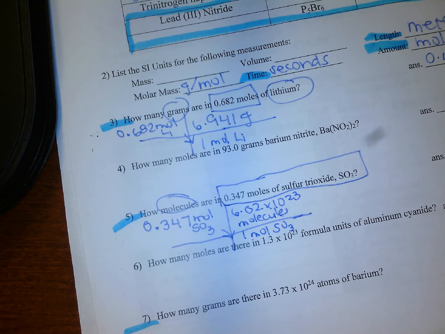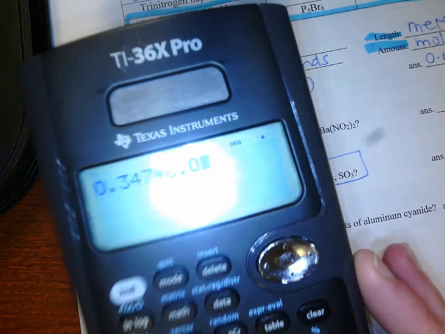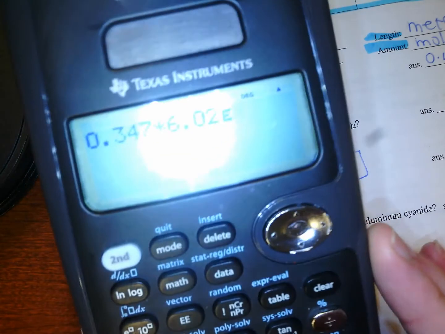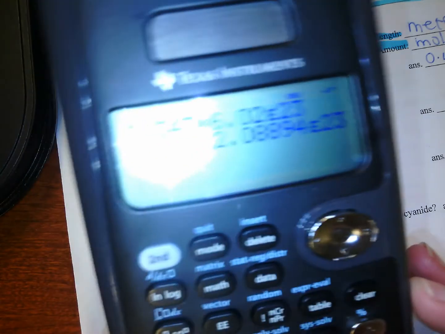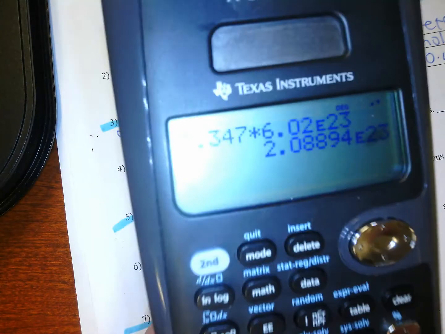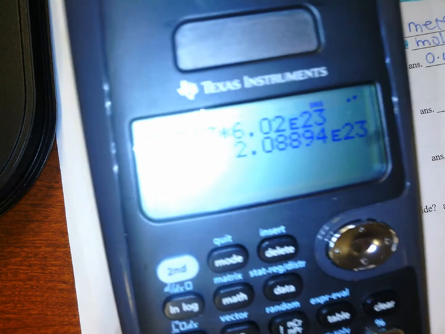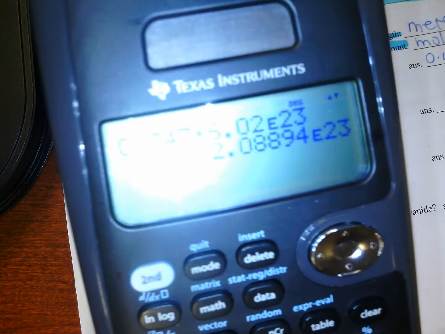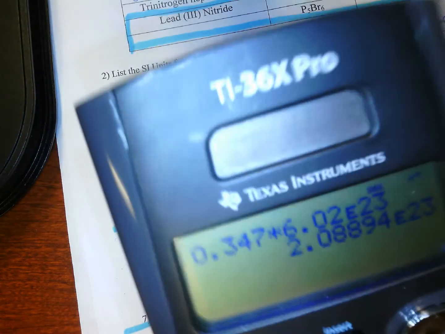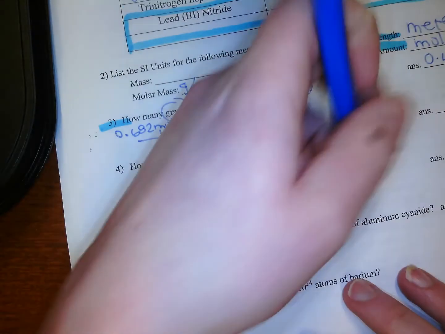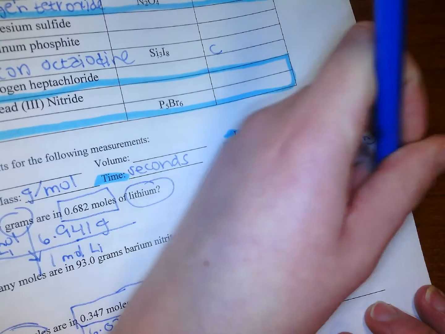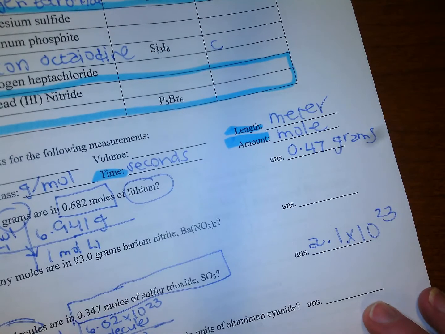I'm going to solve by multiplying 0.347 times 6.02 E key 23. Enter. There's my answer. It is 2 point, I'm going to round that up, 2.1, because the 8 will round up that 0, times 10 to the 23rd. So that is equal to 2.1 times 10 to the 23rd. And my unit is molecules.